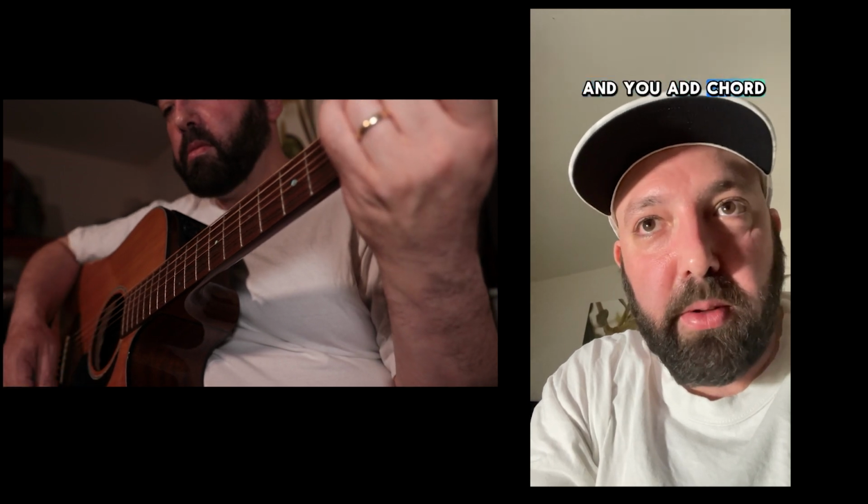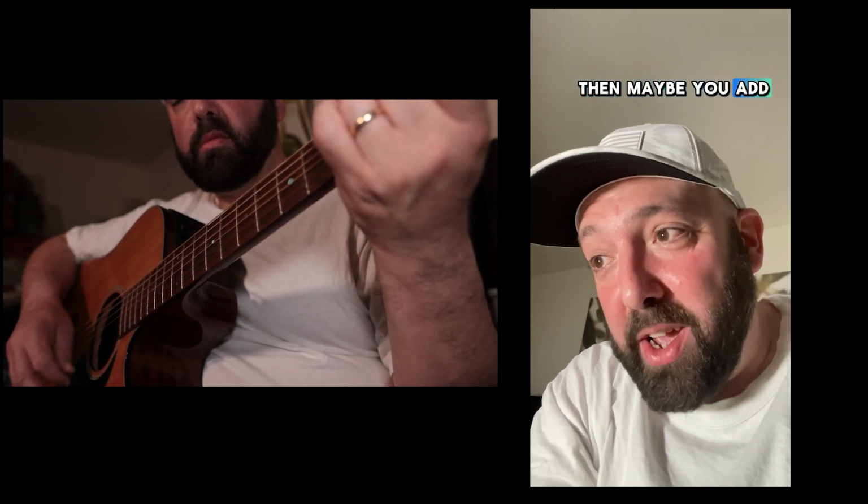And you add chord melody over it. Then maybe you add a second melody to harmonize with the first melody, which is still intervals. You got all of this going on, and you got a strong command of it. You're a real musician. Now just be able to play with competence on your instrument or instruments of choice.